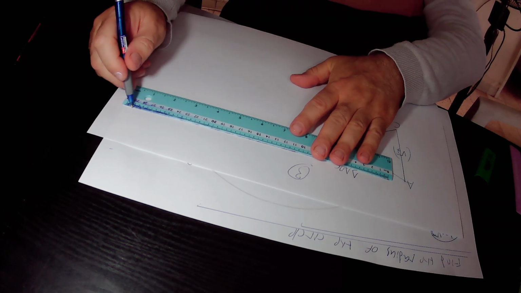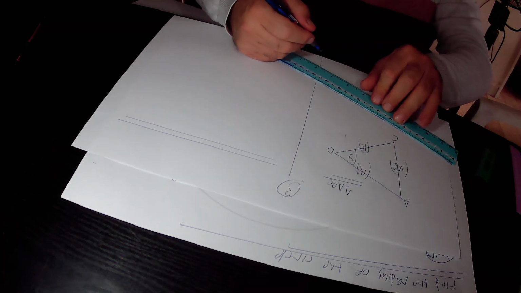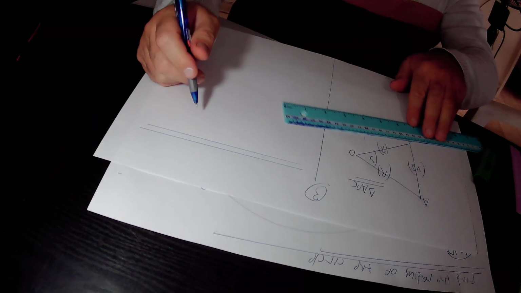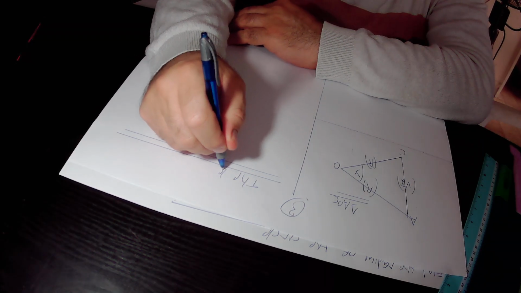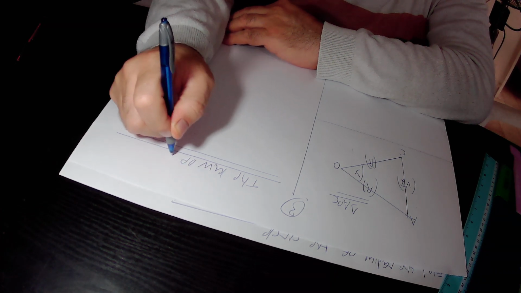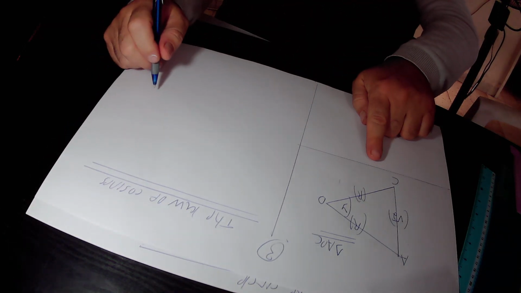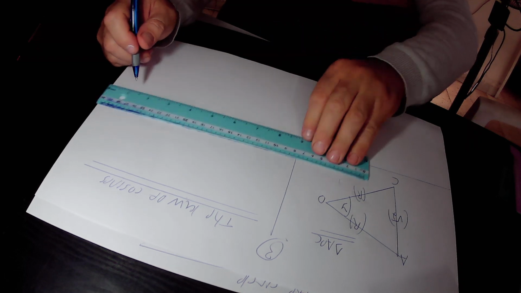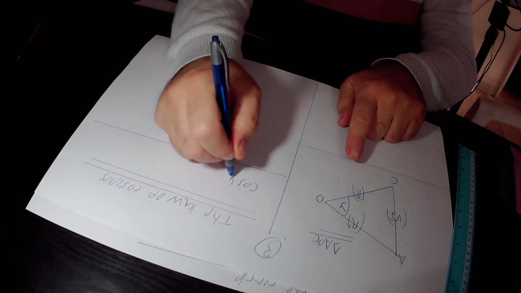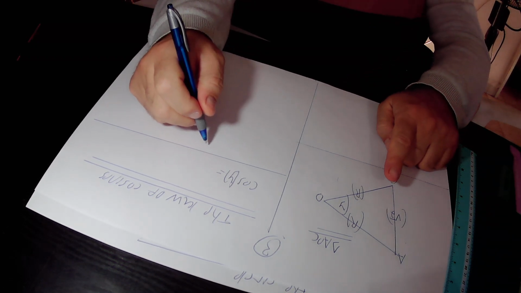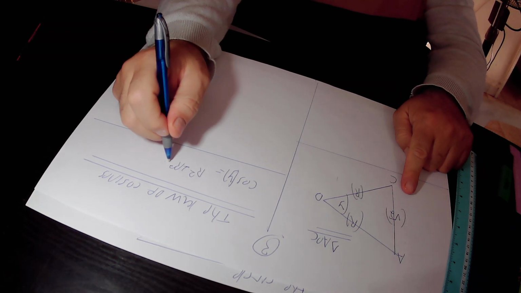According to the law of cosines, in triangle AOC, cosine Y equals R squared plus R squared minus square root of 2 squared.